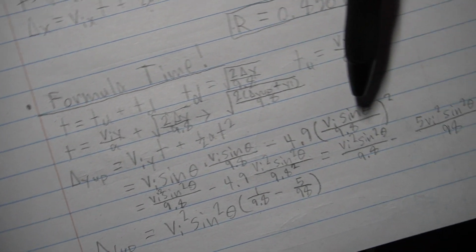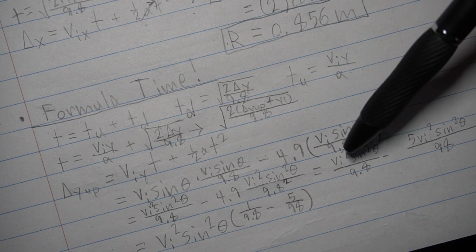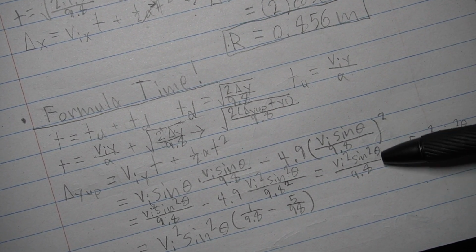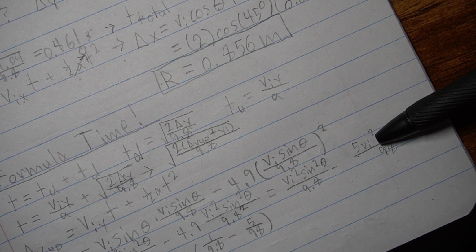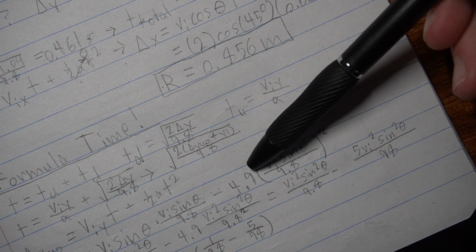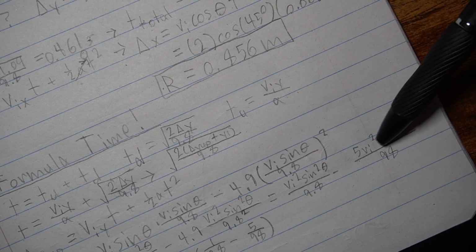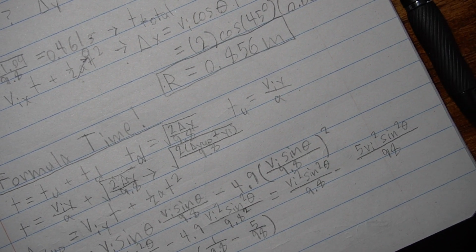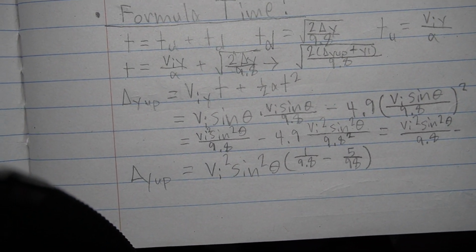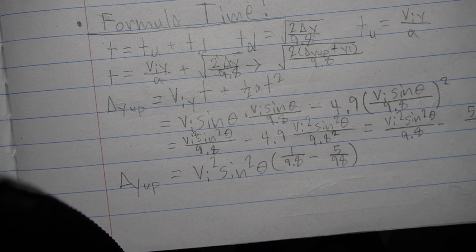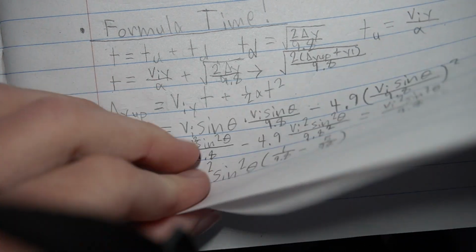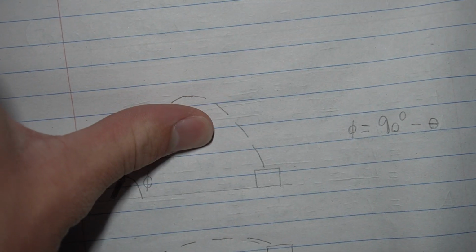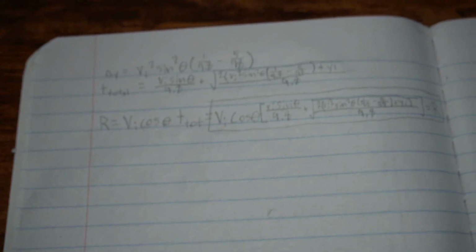And then, amazingly, I don't know how, but it simplifies to 1 over 9.8 minus 4.9 over 9.8 squared, which simplifies to 5 over 98. I don't know how, but it does. They're basically the same exact number. So then you can have a more generalized formula for delta y up.